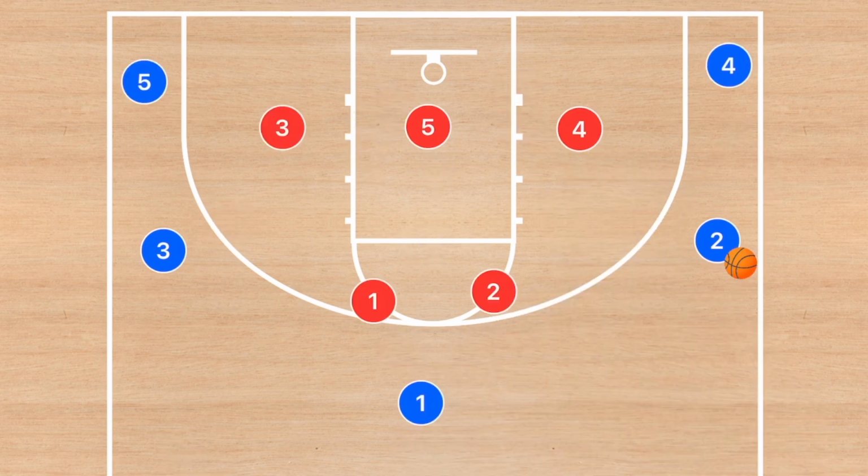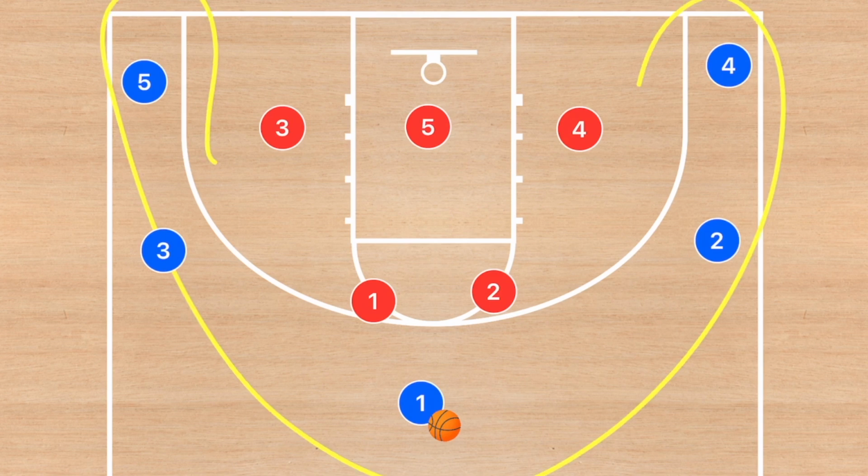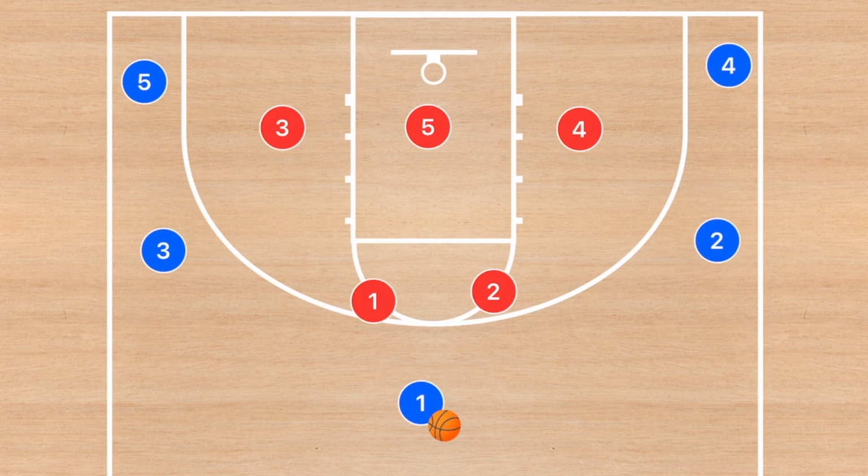Now, I'm going to start in the 5-out offense against a 2-3 zone, and I actually really prefer the 5-out offense against a zone defense. And while this is not a traditional take on a zone offense, I actually really like it. Nobody wants to attack the gaps, so these two top players are going to be closing the top because nobody wants to have a drive down the middle.